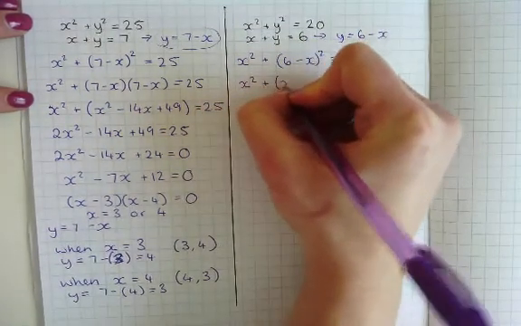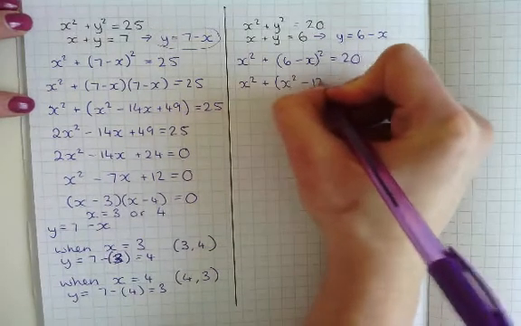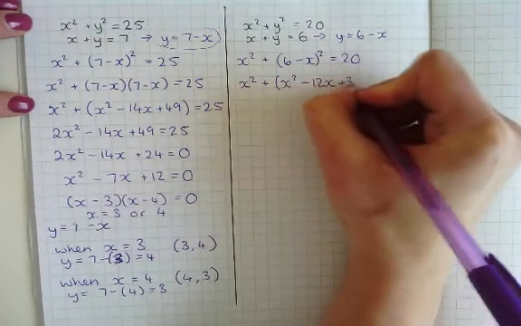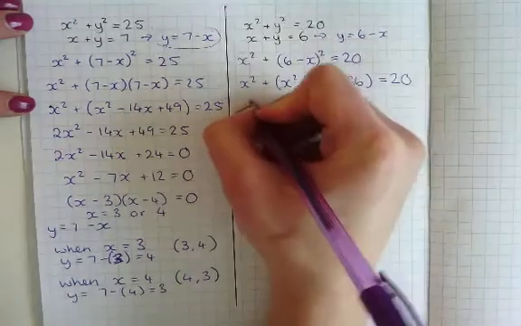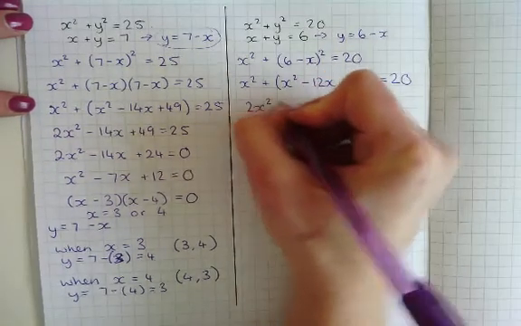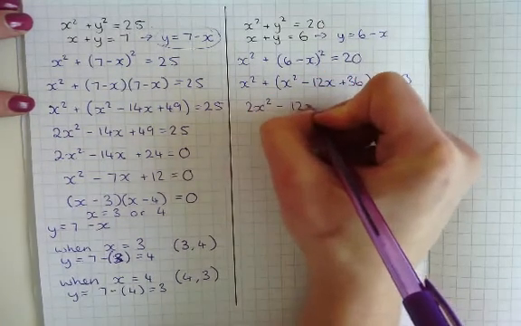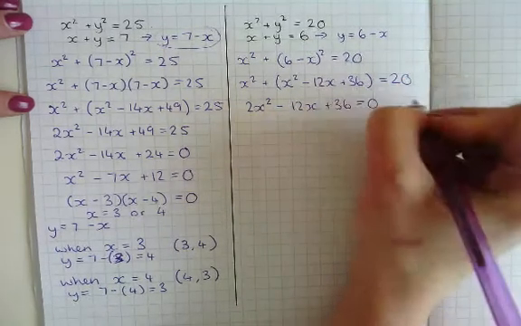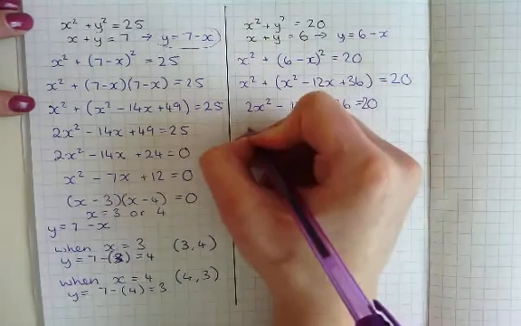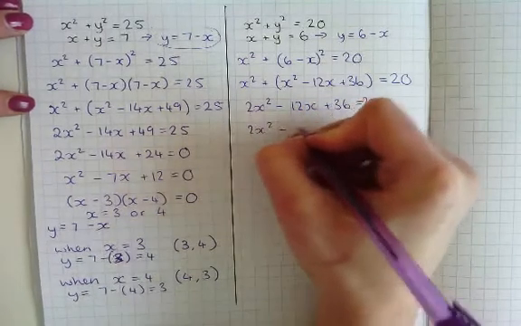Expand the brackets. Simplify further. Make the equation equal 0.